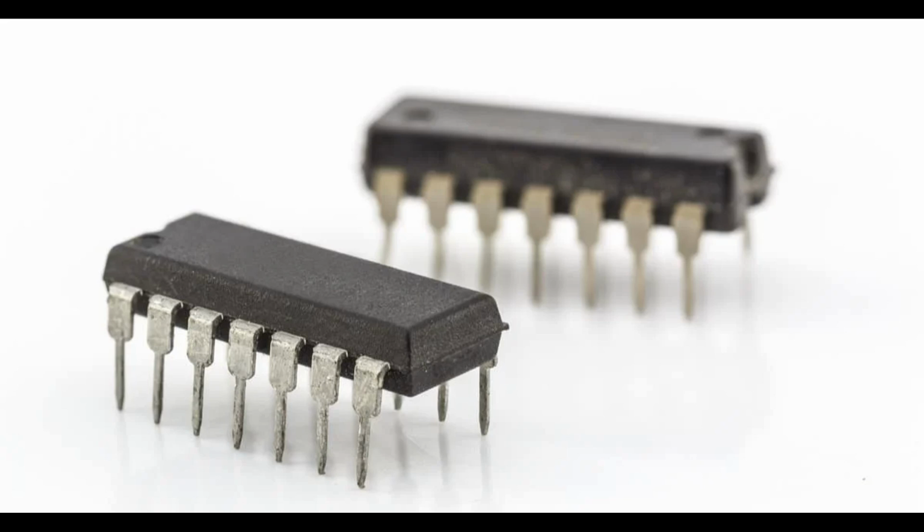LVMOS, low-voltage CMOS. A subset of CMOS, designed to operate at lower voltage levels. Commonly used in modern microcontrollers and digital devices. HCMOS, high-speed CMOS. A subset of CMOS, optimized for high-speed operation.